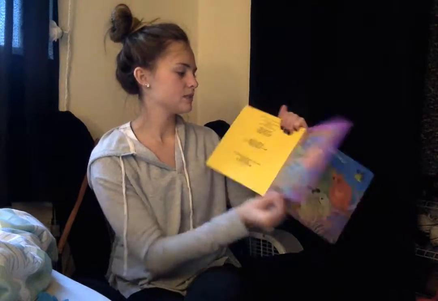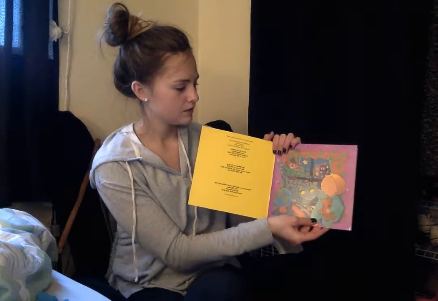And then we have one last picture on the back. So now I want you, if you were closing your eyes, to open them, and I want you to turn and talk with a neighbor about what you pictured in your mind as you listened to the story and saw the pictures.